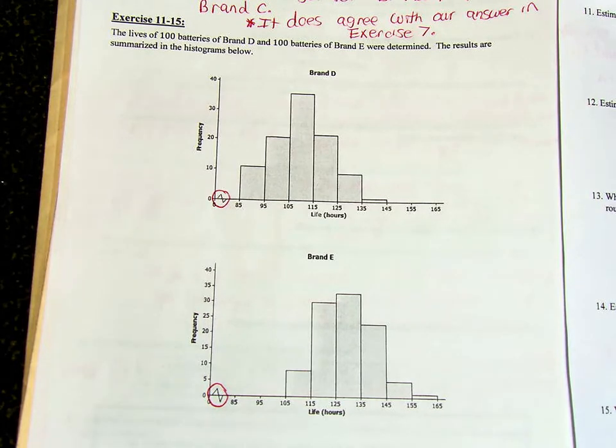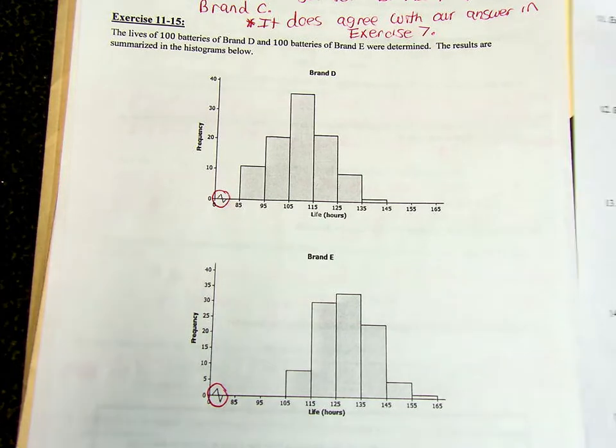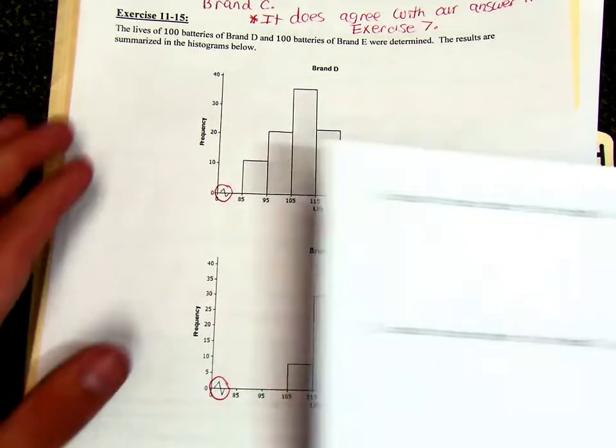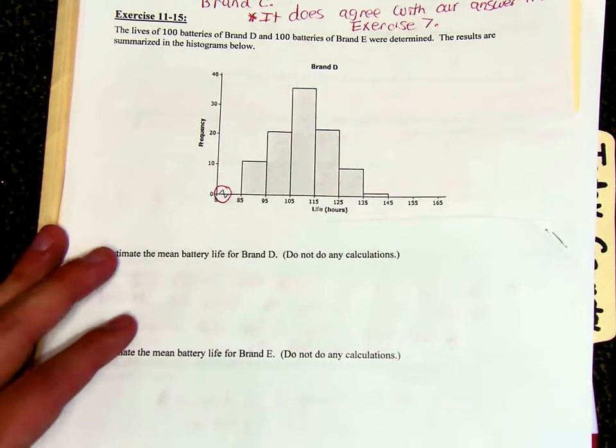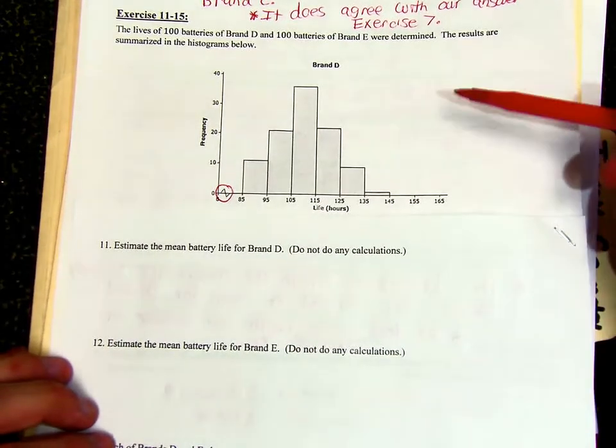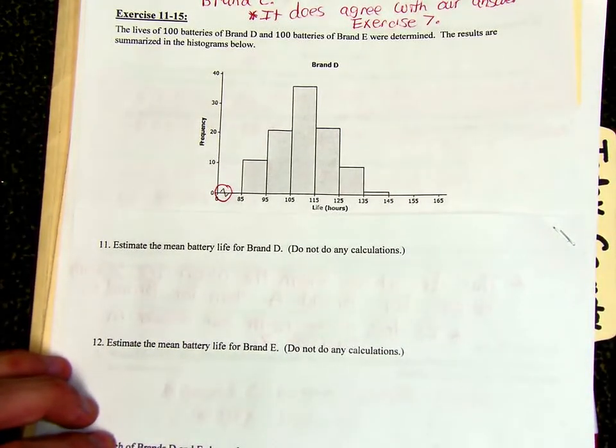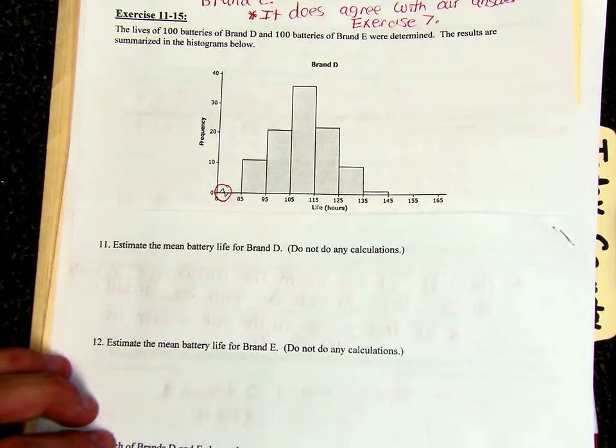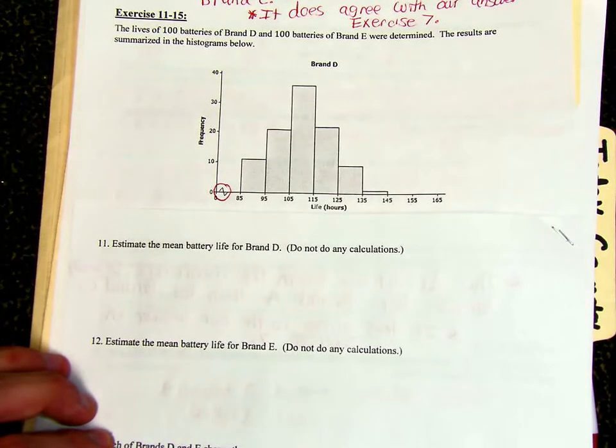So let's look at this. Now if I turn the paper over, I'm going to keep this brand D histogram up here. The first question, which is on the back of this page for you guys. Now for number 11, they want us to estimate the mean battery life for brand D, and it says do not do any calculations.